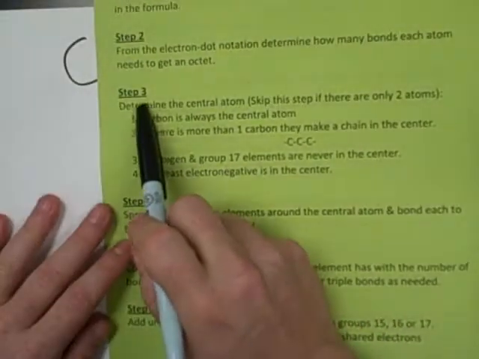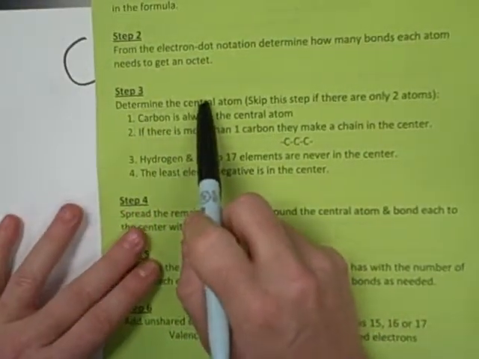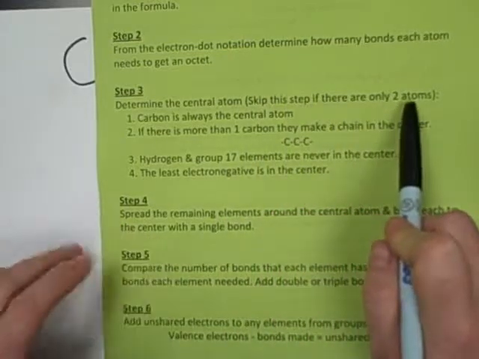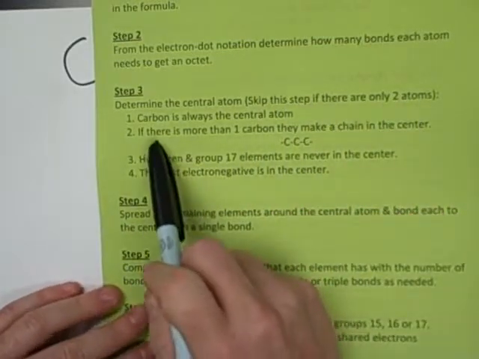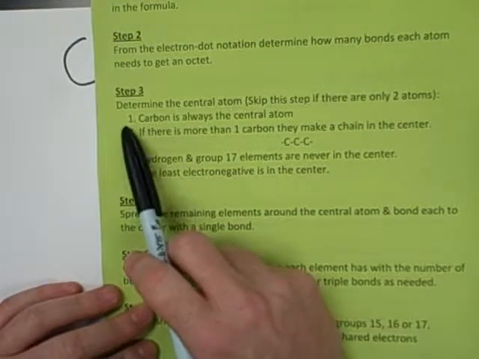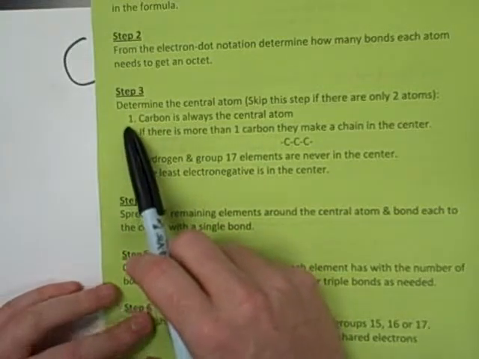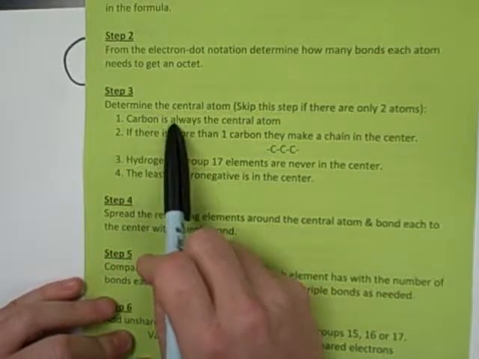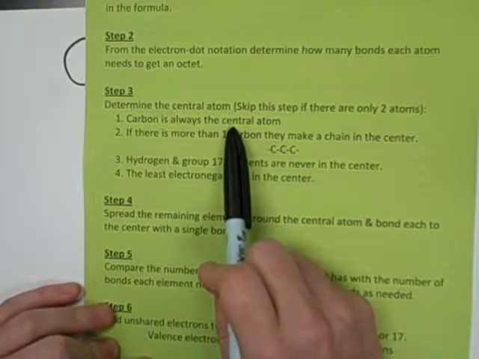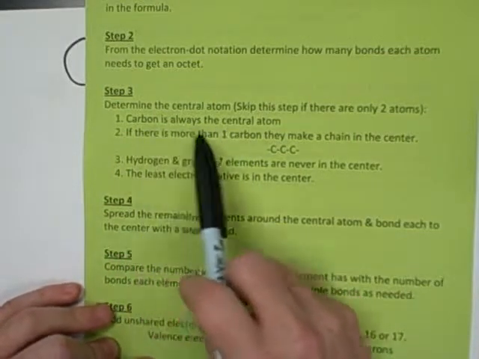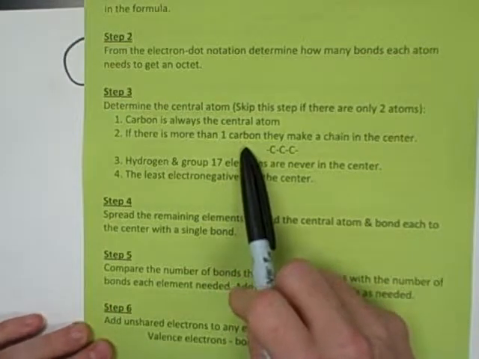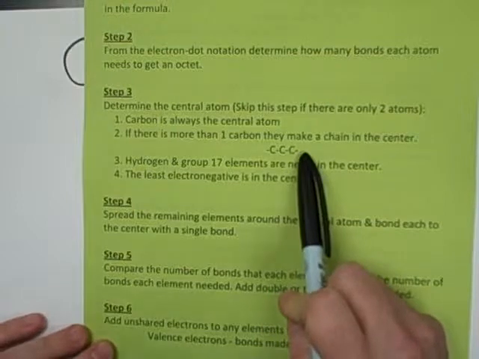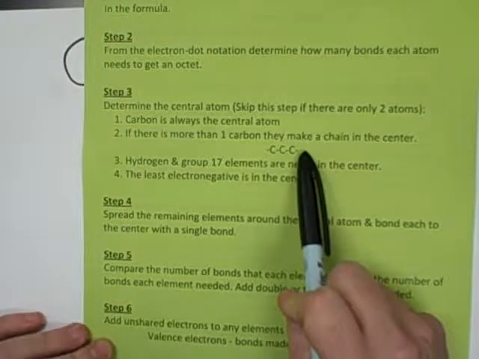Step 3, determine the central atom. We skip this step if we only have 2 atoms. We have 3 atoms. So, we need to determine which one goes in the center. Now, the first rule of thumb is if you have a carbon, you will put that carbon in the center. Now, if there's more than one carbon, like C2H4, you're going to make a chain of carbons in the center, and then everything else goes around it.